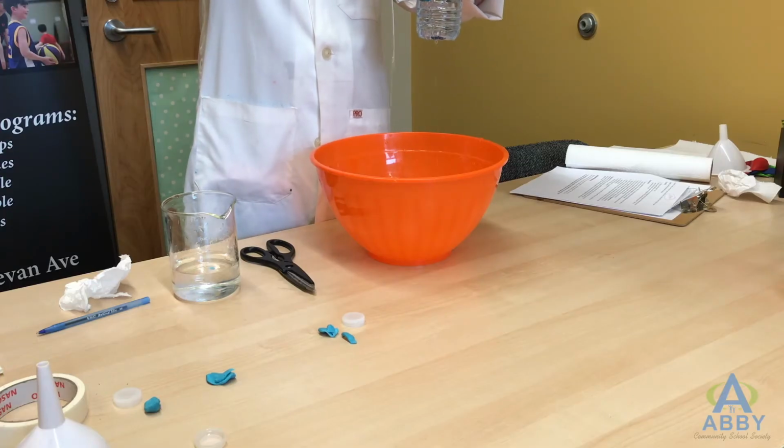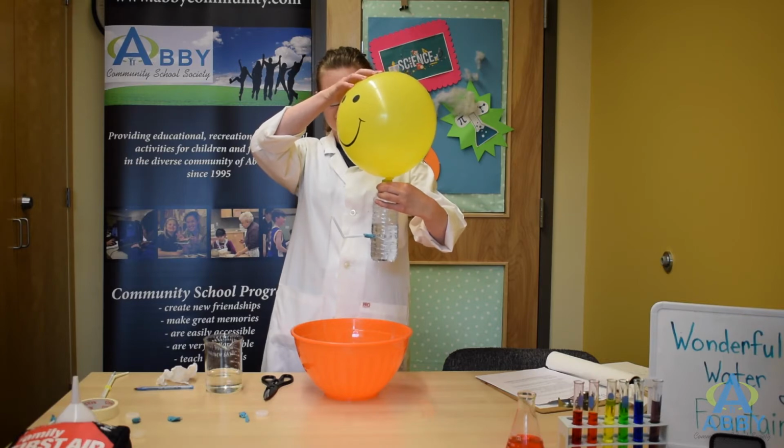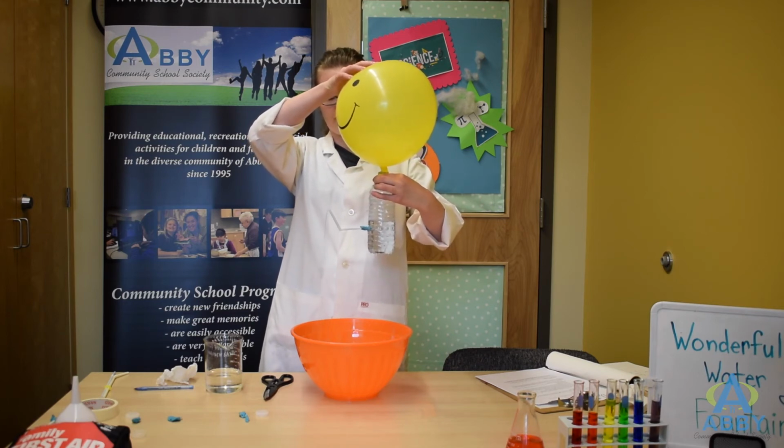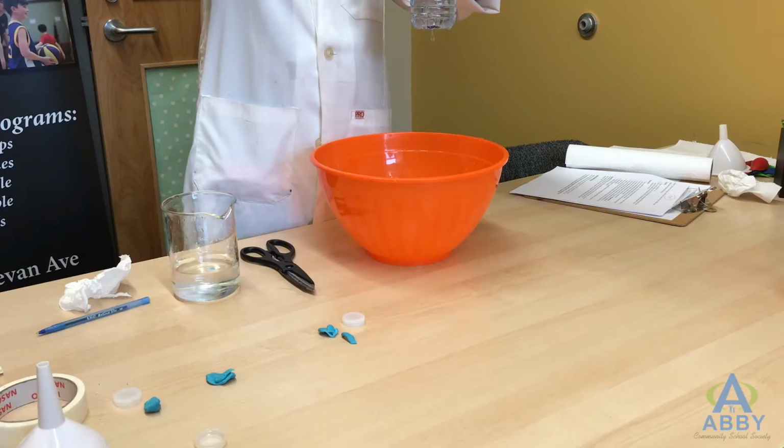What do you see happening? You can always push on your balloon to see if you can add any more force to get that water coming out of your fountain.